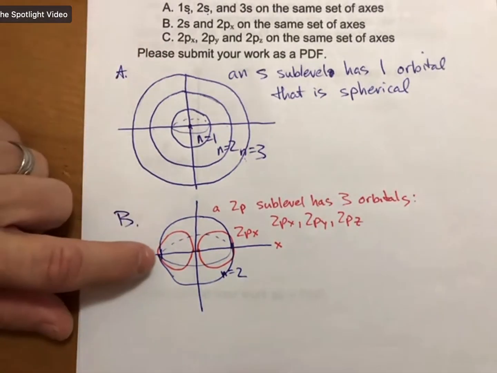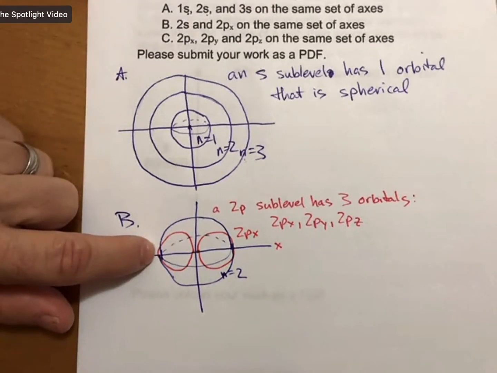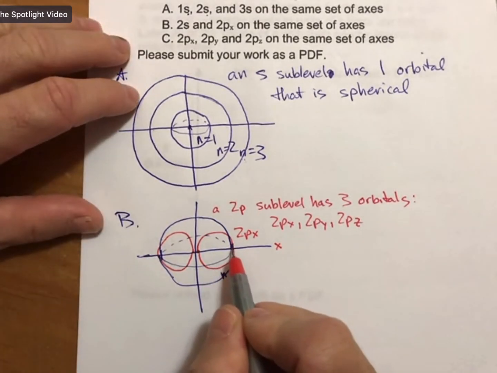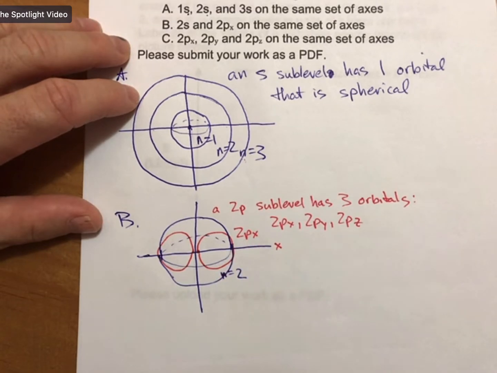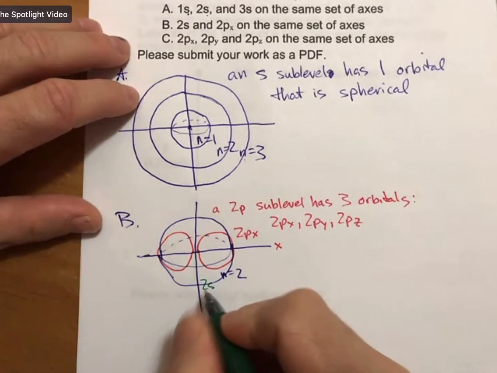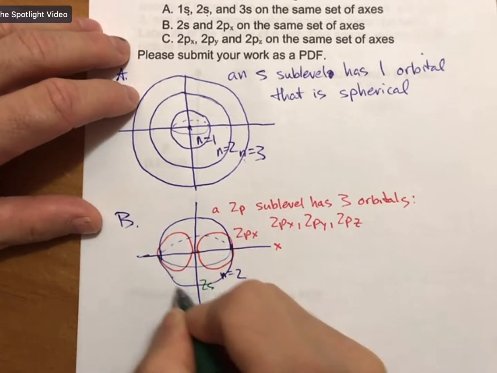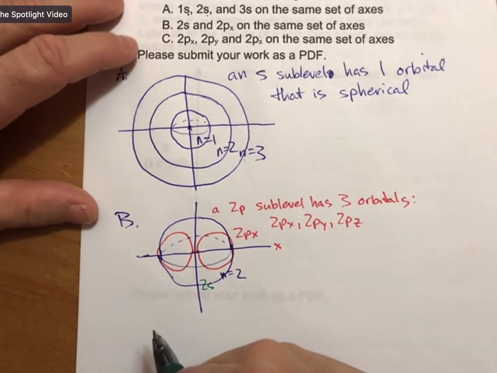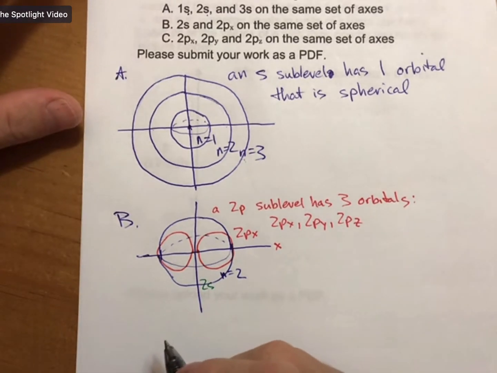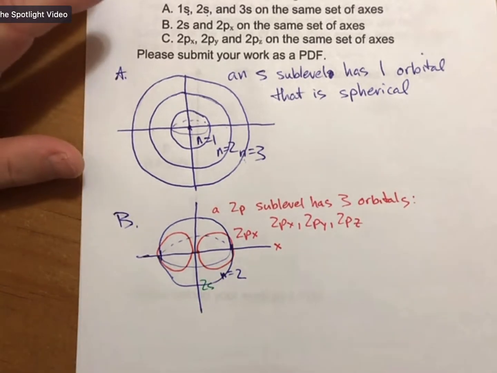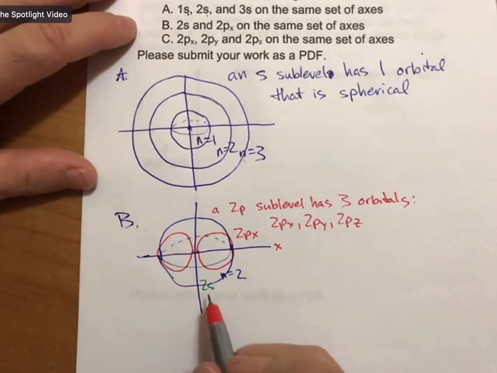The important part of this drawing is that the outside edge of the 2px and the outside edge of the 2s, which is what this sphere is, right? That's a little confusing, I get it. N equals 2 and the 2s are basically the same thing as far as size goes.